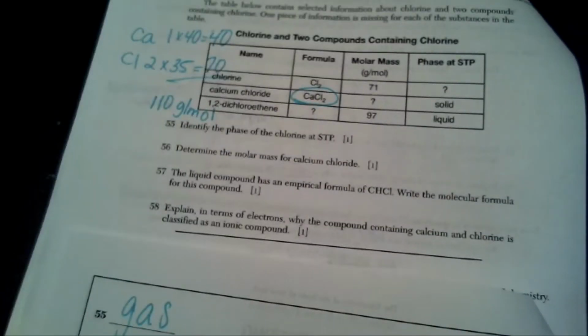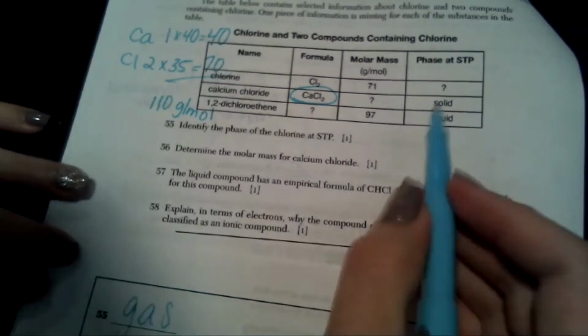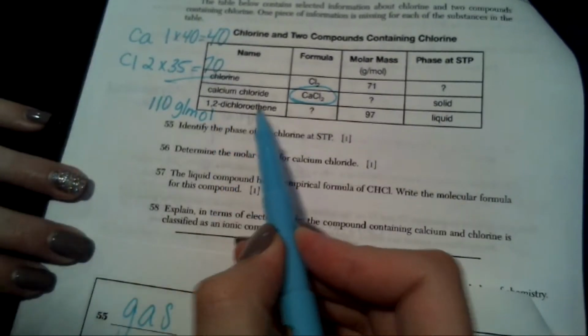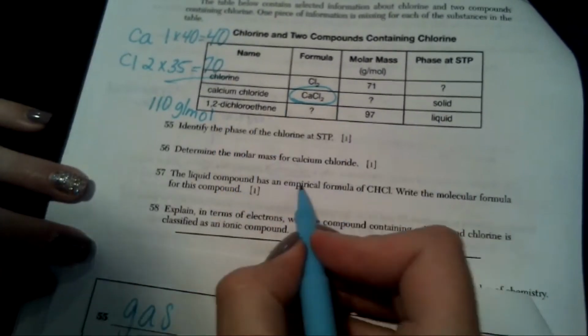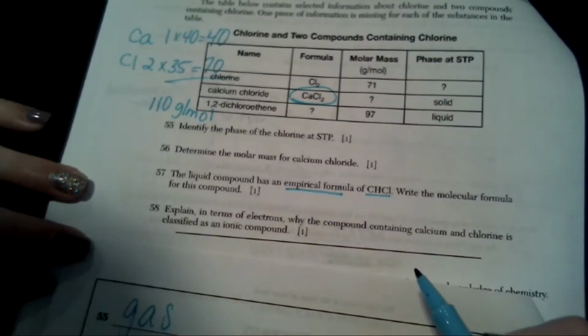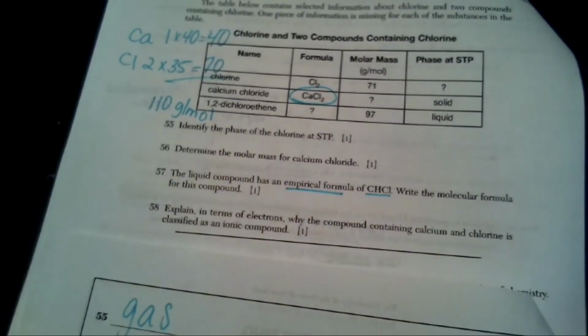Next is question 57. It says the liquid compound, which is 1,2-dichloroethane, has an empirical formula of CHCl. Write the molecular formula for this compound. This is a toughie. So the empirical formula is the most basic formula there is. I call it the skeleton formula.